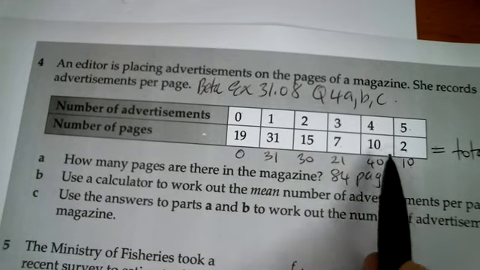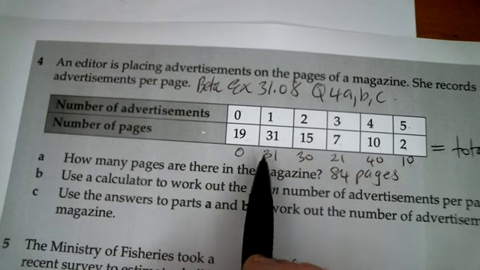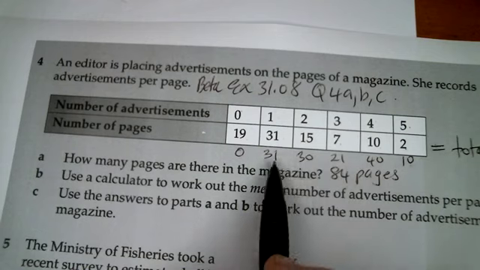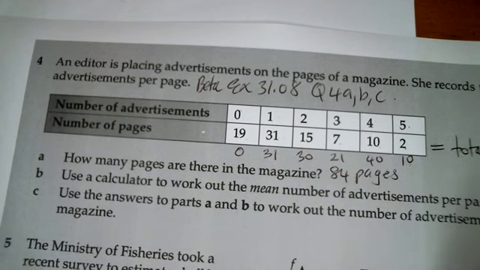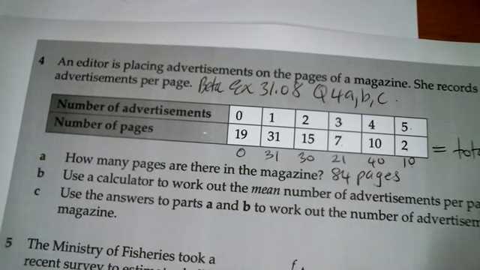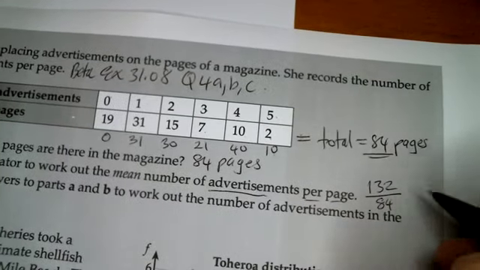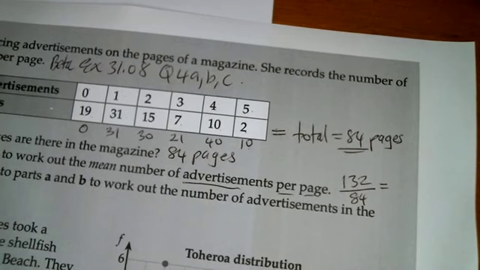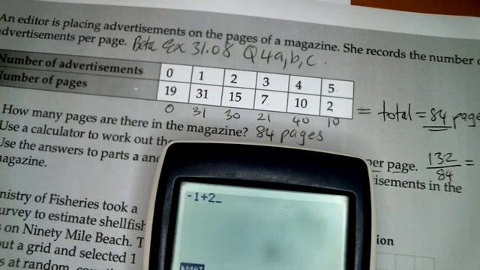So we've got 40, 50, 60, 70, 80, 90, 100, 110, 120, 130, 132. So we're going to have 132 advertisements total. So we've got 132 advertisements, and we're going to divide that by the number of pages, so it's advertisements per page. So divide that by 84. Sorry, you can't see that. And that equals, let's have a look. I've got 84 here, sorry, 132 divided by 84.